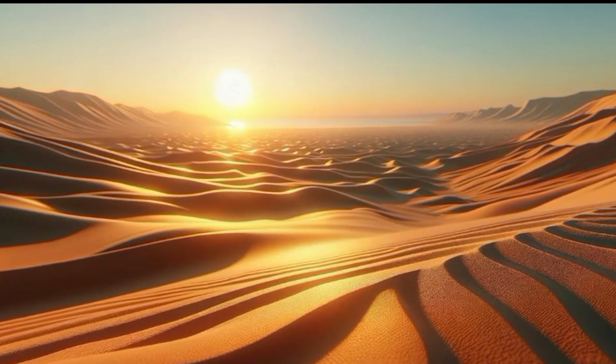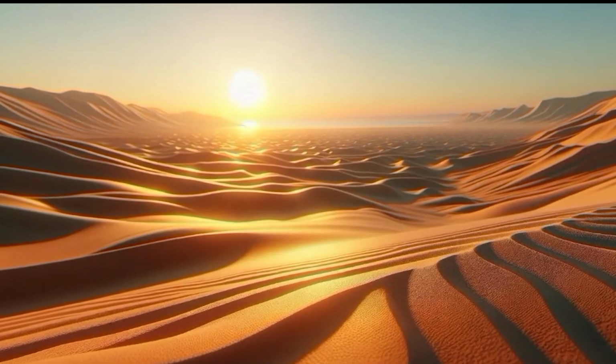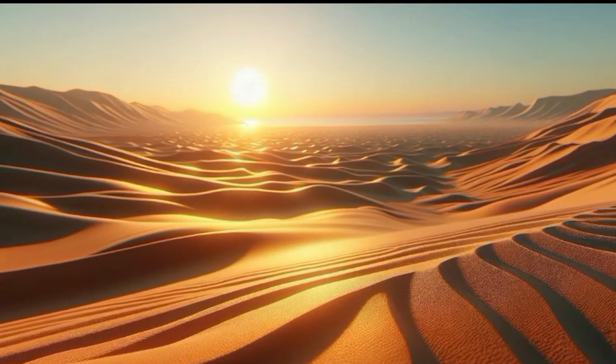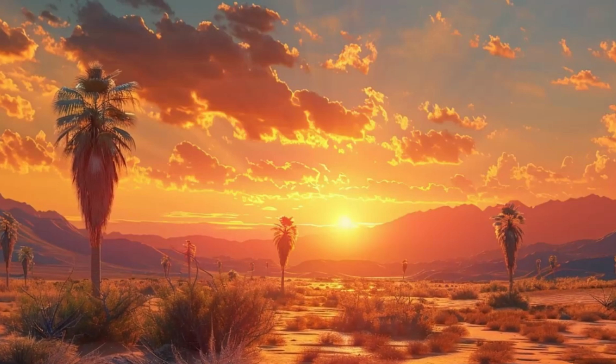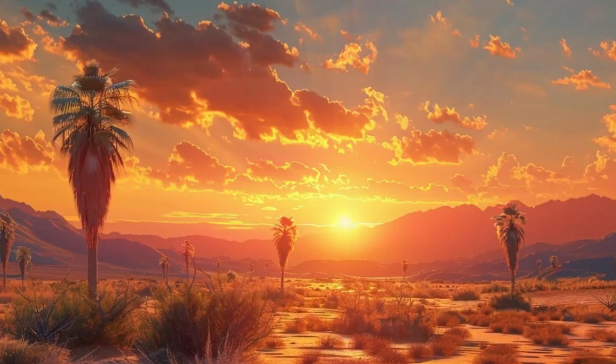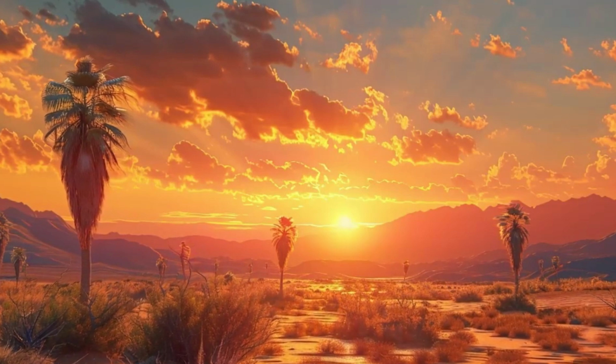Picture a 3D animation of a vast desert landscape stretching endlessly under a clear blue sky. The scene captures the expansive, open terrain during the golden hour, just as the sun begins to set, casting long shadows and enriching the colors of the sand.